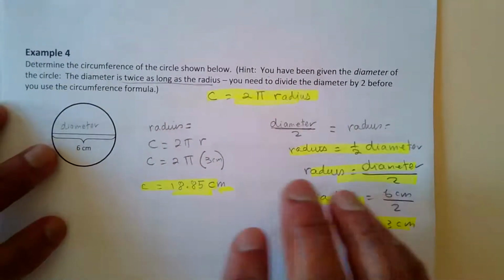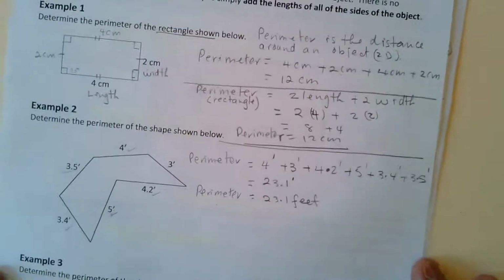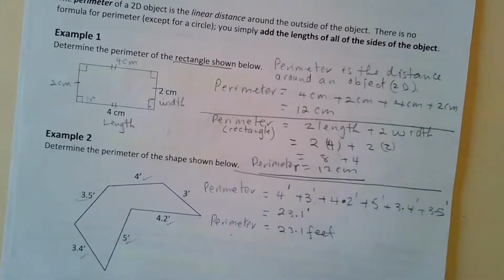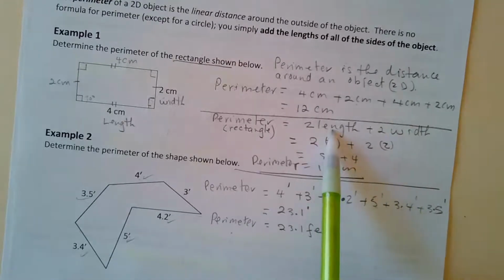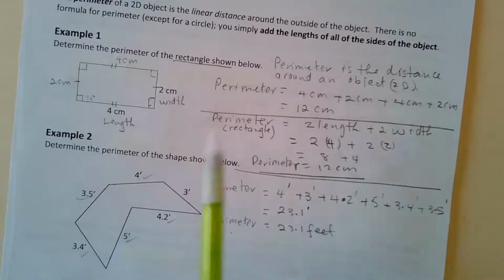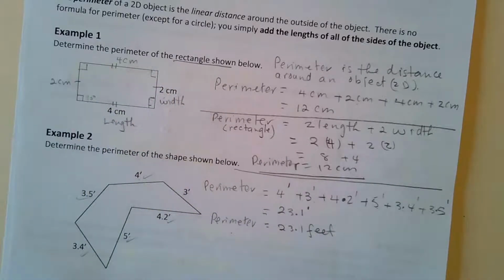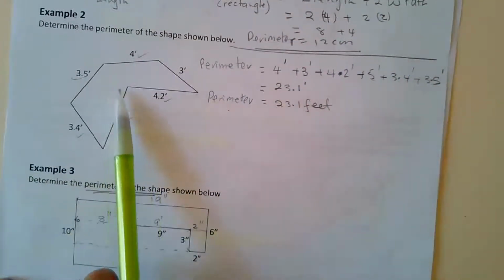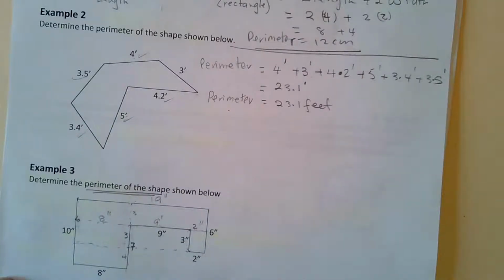Next, we looked at finding the perimeter of rectangles. And we said there are two ways of doing it. We can use a formula, where perimeter is 2 times the length plus 2 times the width. Or we can add the dimensions around the rectangle with 4 sides. For the irregular shape, we have no choice but to add each dimension around its perimeter.